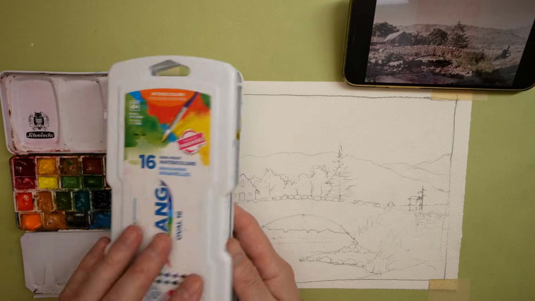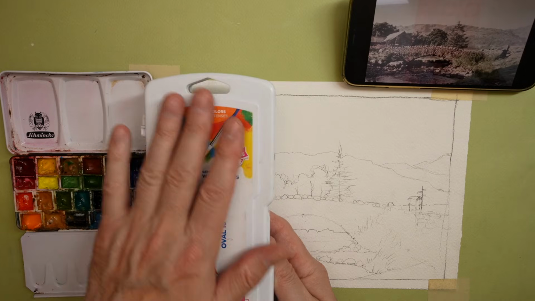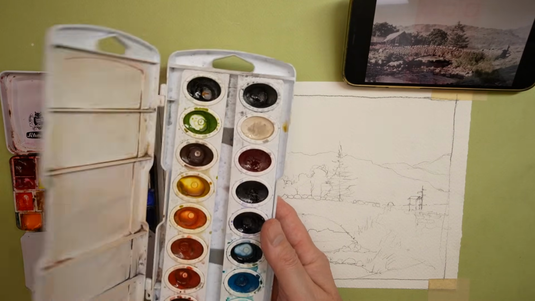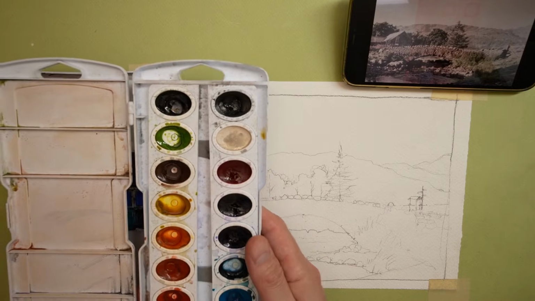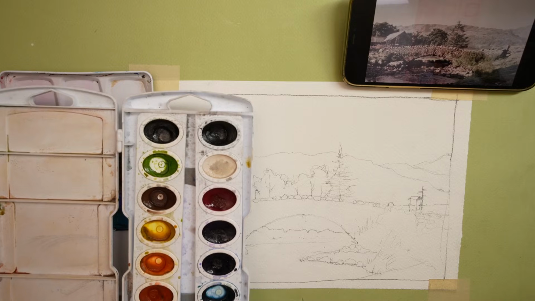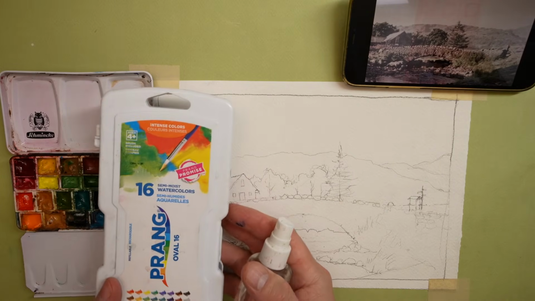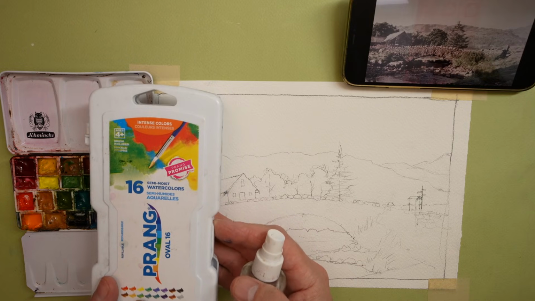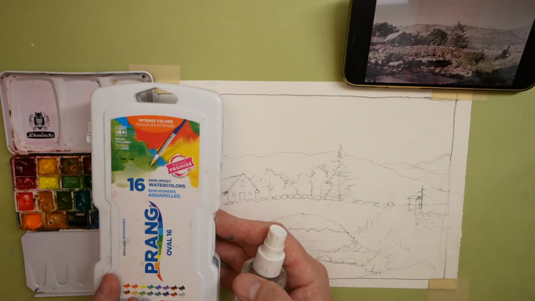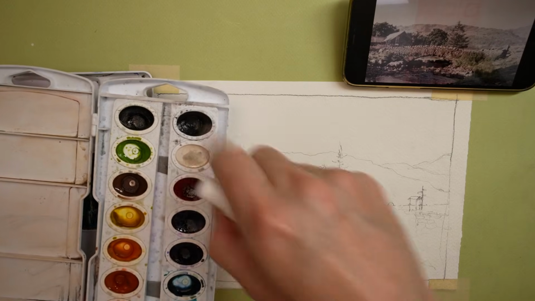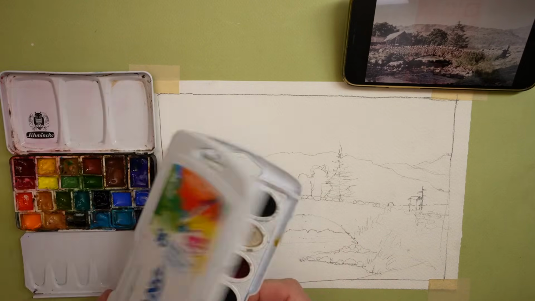I always suggest, if you start painting, the first watercolor paints you would buy are the Prang Oval 16 set. These are more simple to use. You just open it up, you spritz it with a little bit of water, and you're ready to paint. And then you can just close it up, and you can go a week, a month, 2 days, 3 months, whatever it is. The next time you just open it up, spritz it, and your paints are ready to go again, and you can paint.